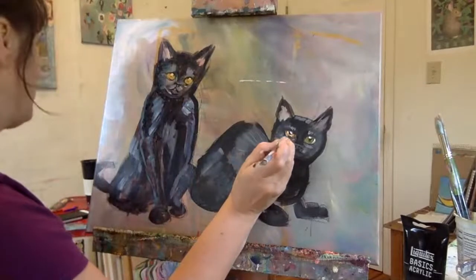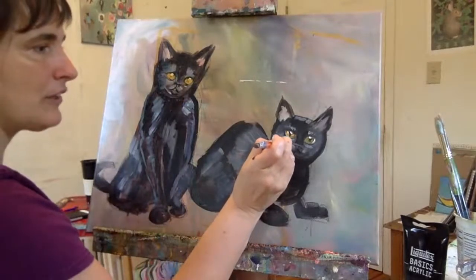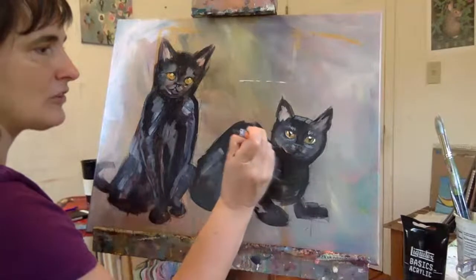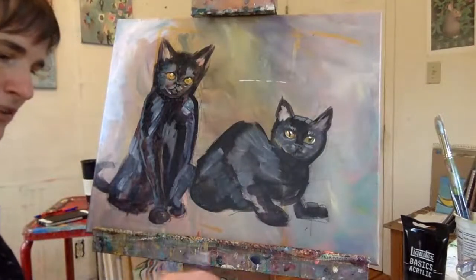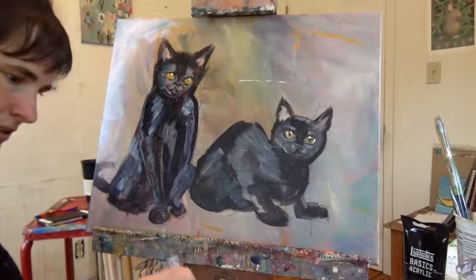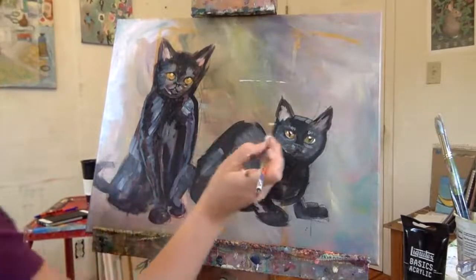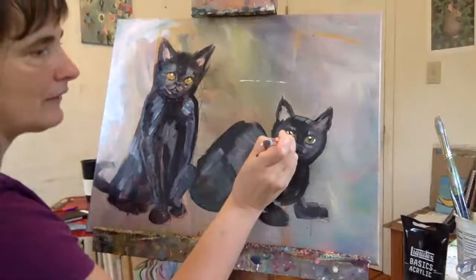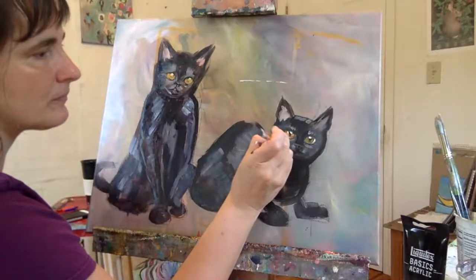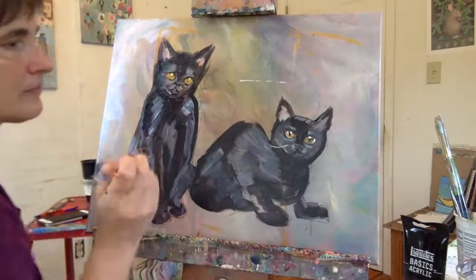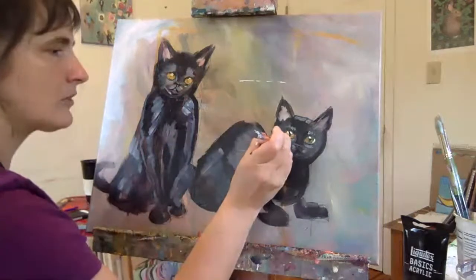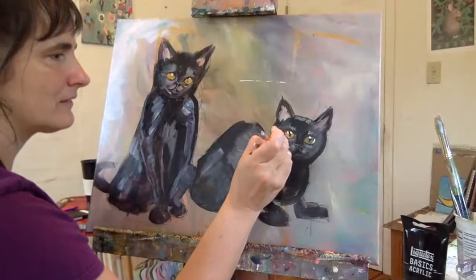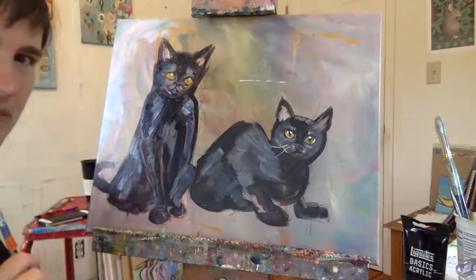I have shaky hands too, but the first trick is to not make your whisker bright white, because then it's just going to look like white lines on the canvas, or white stripes.